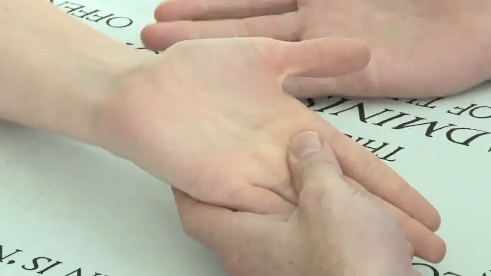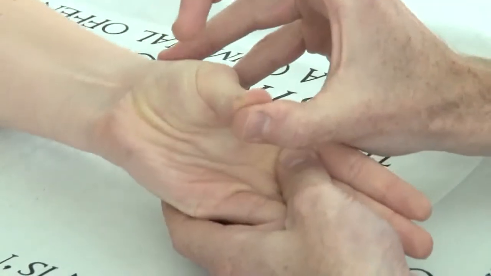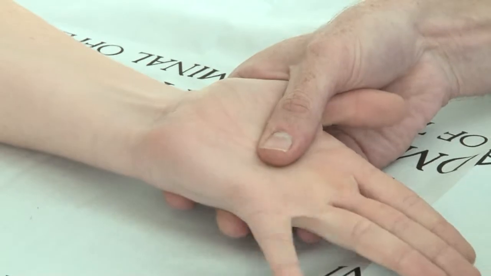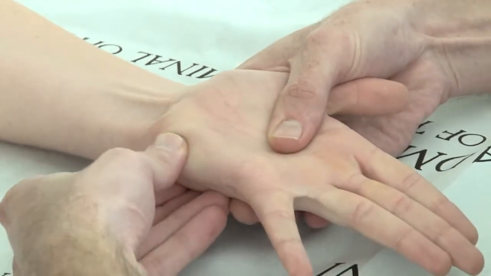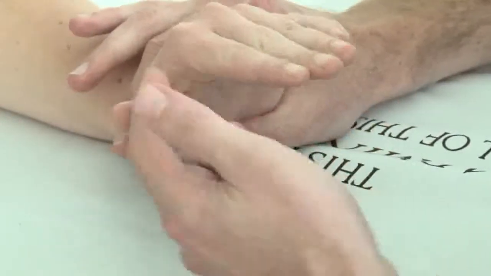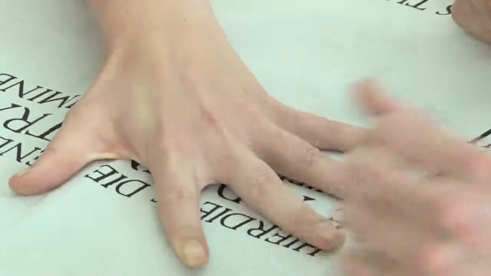On the palm, assess the thenar and hypothenar muscles. Opposition against resistance tests the strength of the thenar muscles, and abduction of the little finger tests the hypothenar muscles. The lumbricals cause flexion of the MPJs, and the muscle bulk can be assessed in the first web.